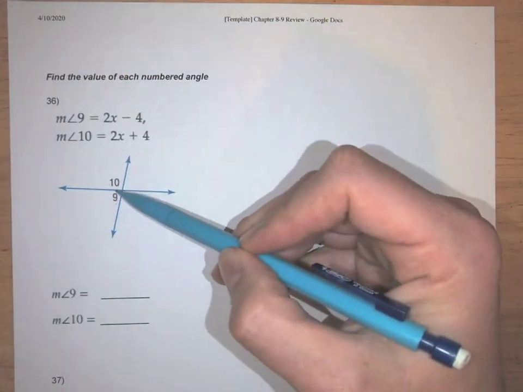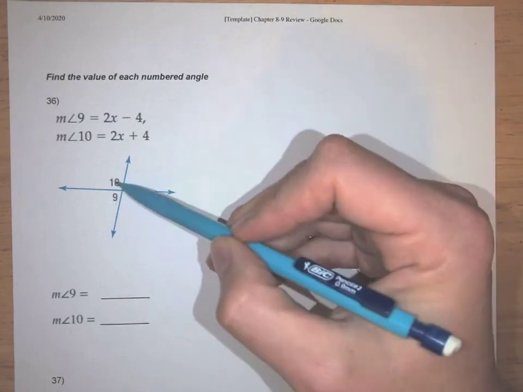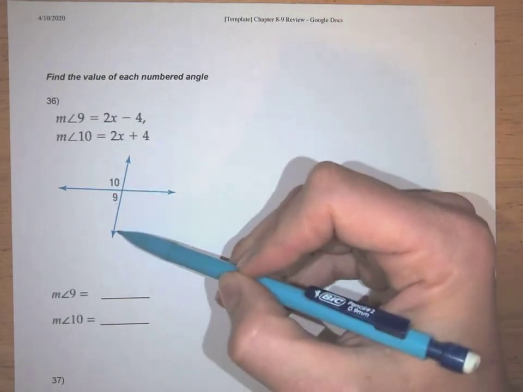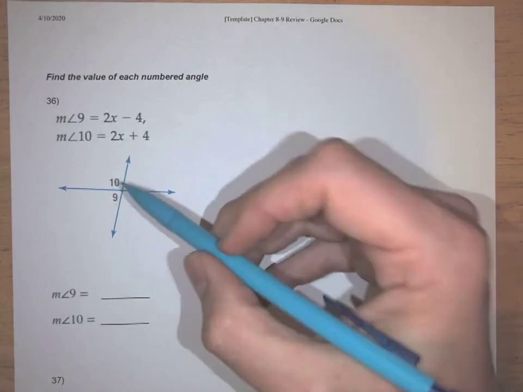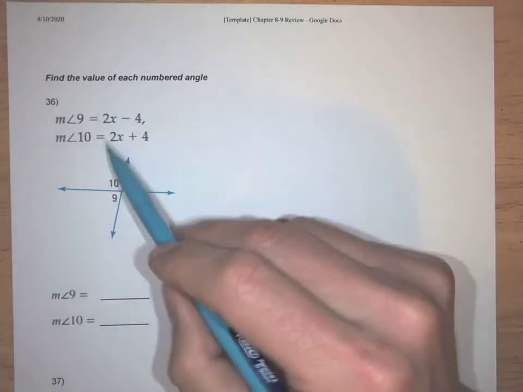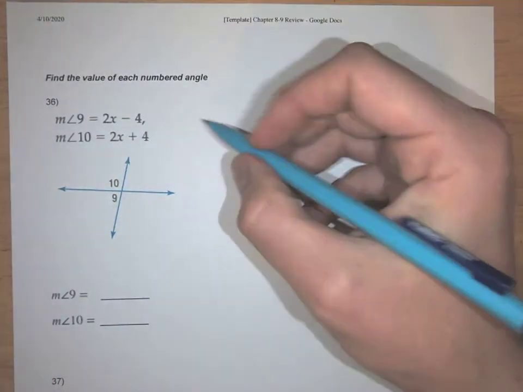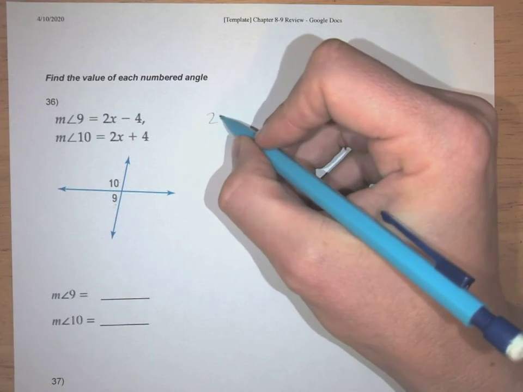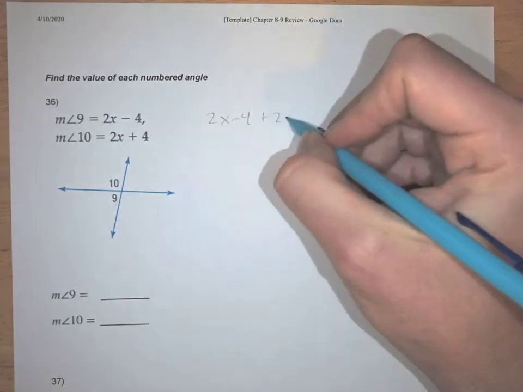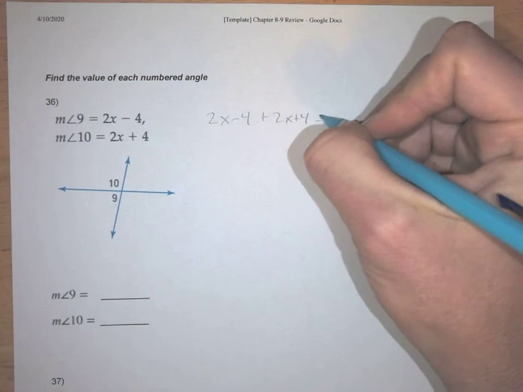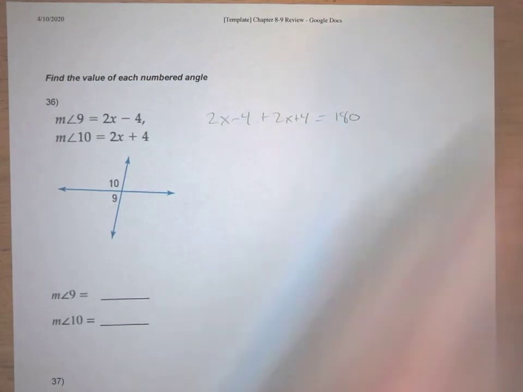What we know about angle 9 and angle 10 is that they form a linear pair. That's the key in this figure. Because they form a linear pair, they're going to be supplementary, which means their measurements have to add to 180 degrees. So the first thing you need to do is set up an equation where you add the two angle measurements together to get 180 degrees.